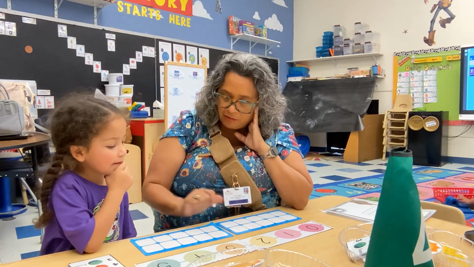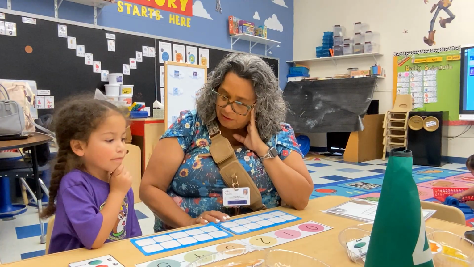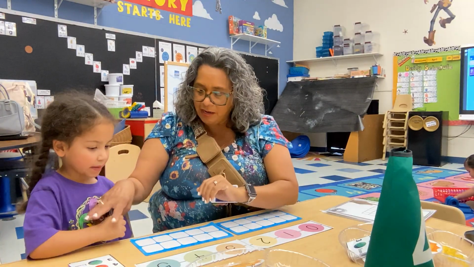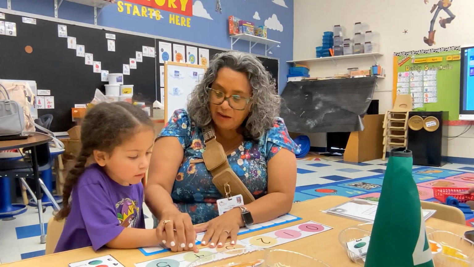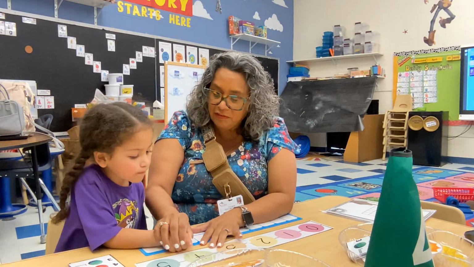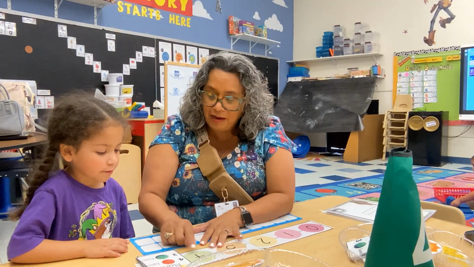Can you find that number on the number line? No? Okay, it's this one right here. And right here. Okay? And the reason why you can't find it, does it look the same or different? Let's put it close to each other. Does it look the same or different?